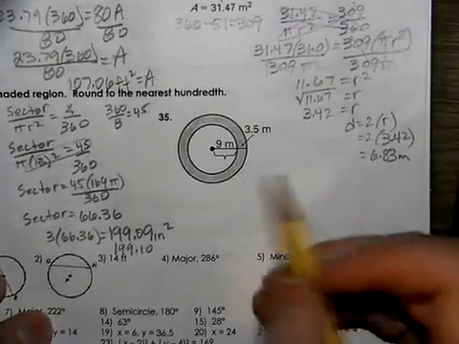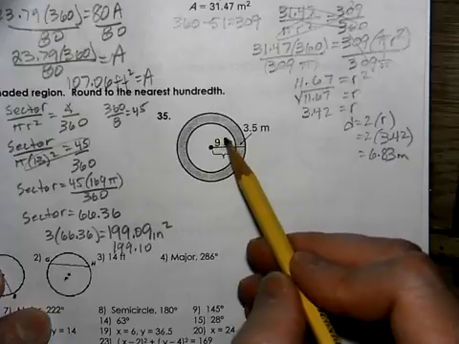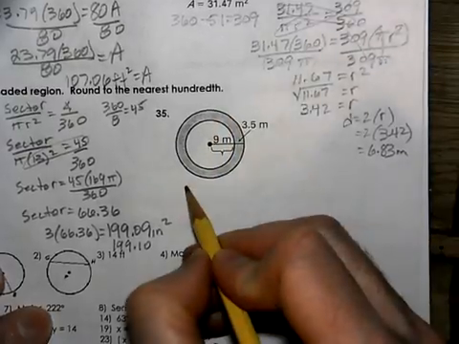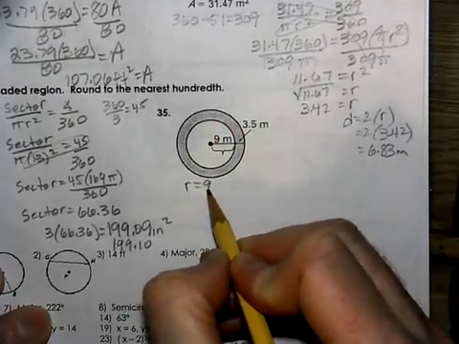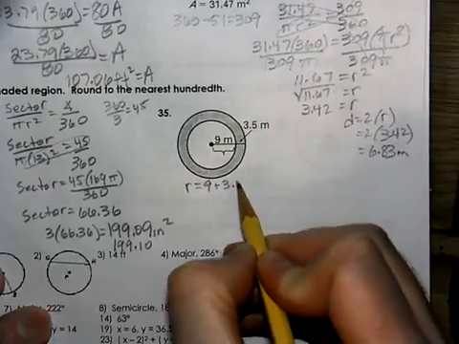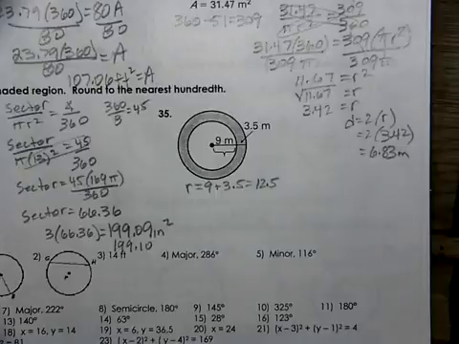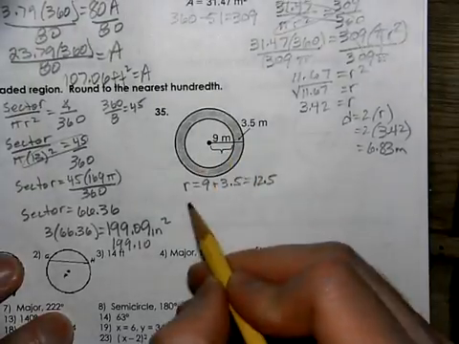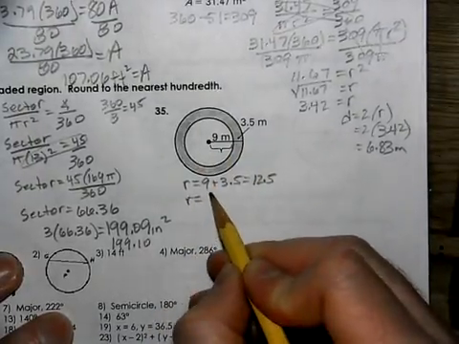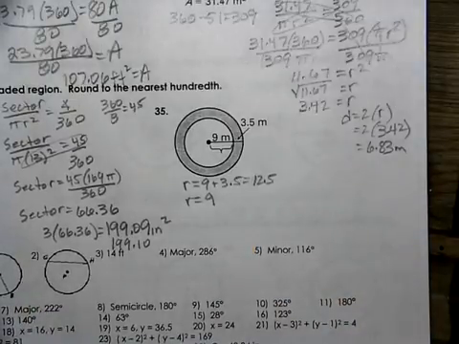Okay, last question. Here we have a big circle. The radius of this big circle is 9 plus the 3.5. That gives us a radius of 12.5. We also have a smaller circle in the middle with a radius of 9.